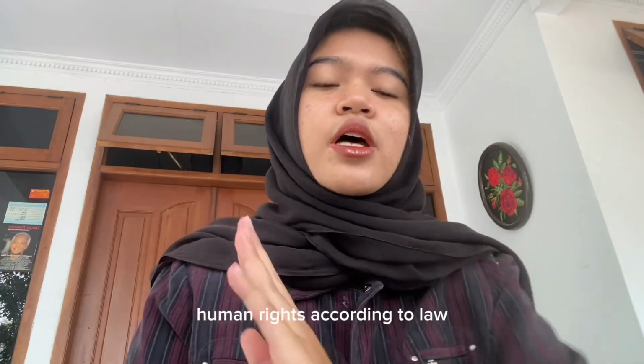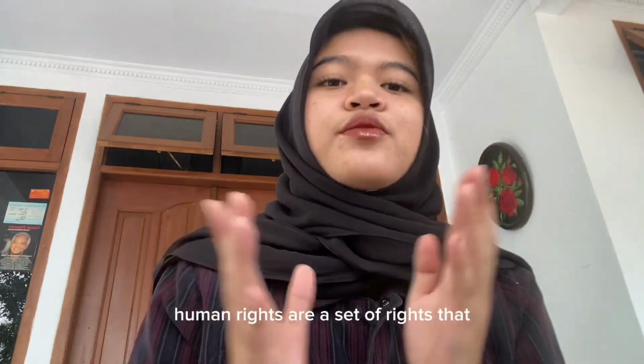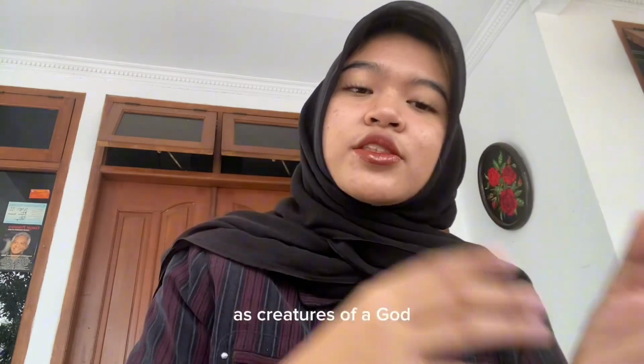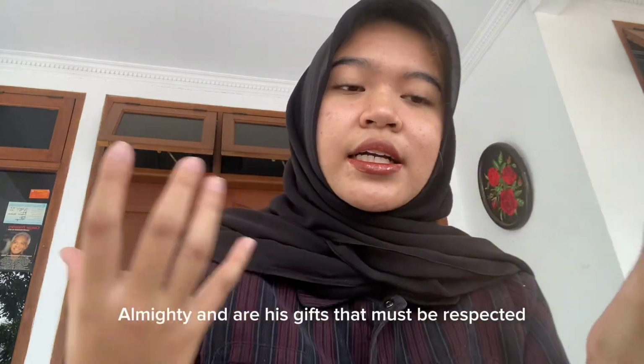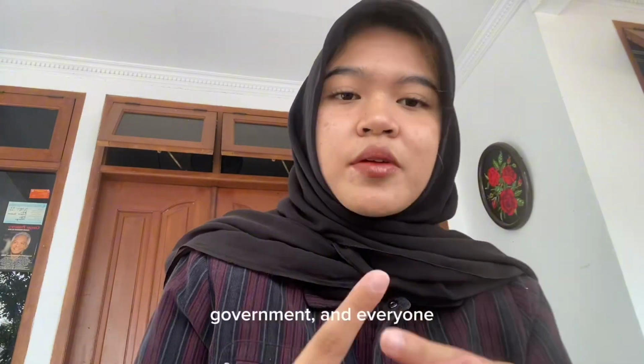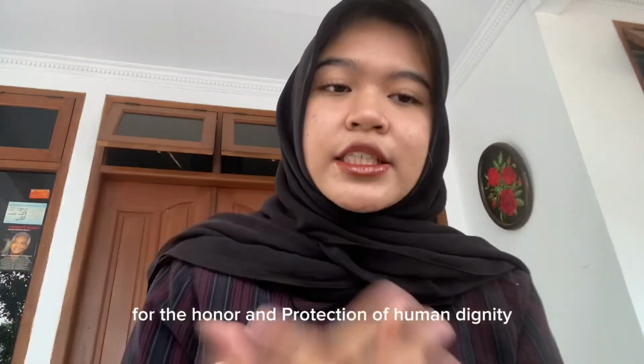Human rights, according to law number 39 of 1999, are a set of rights that are inherent in the nature and existence of human beings as creatures of God Almighty, and are his gifts that must be respected, upheld, and protected by the state, law, government, and everyone for the honor and protection of human dignity.